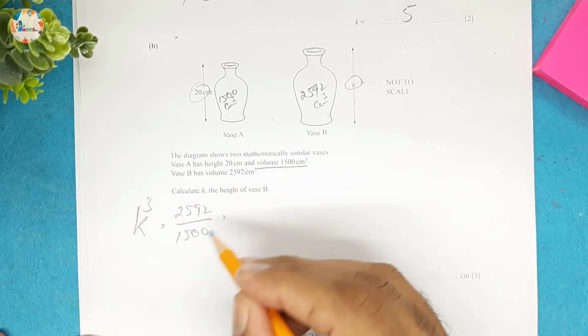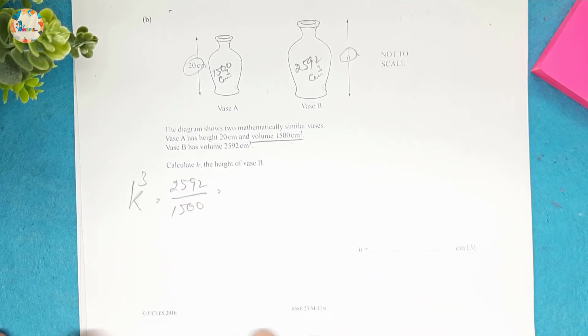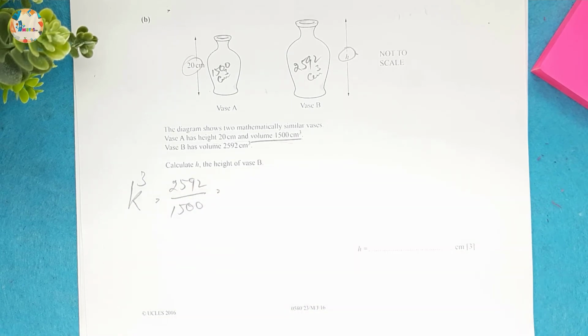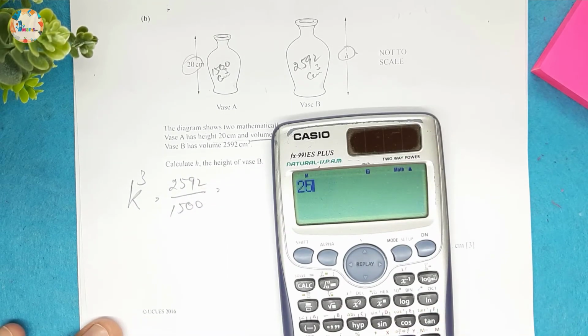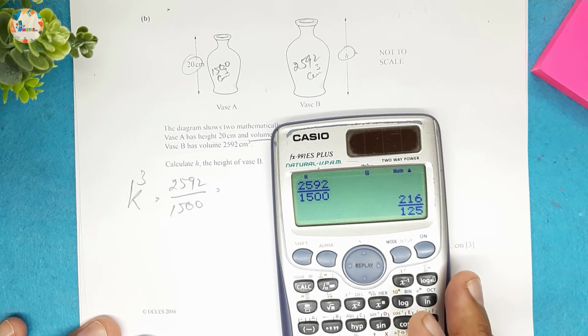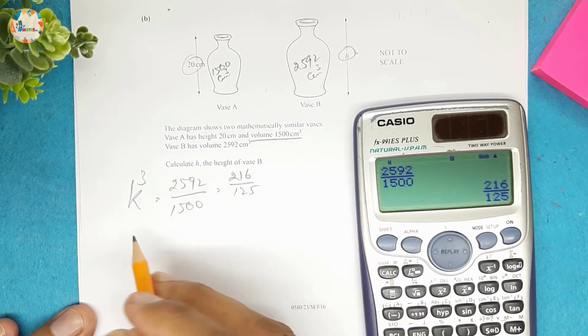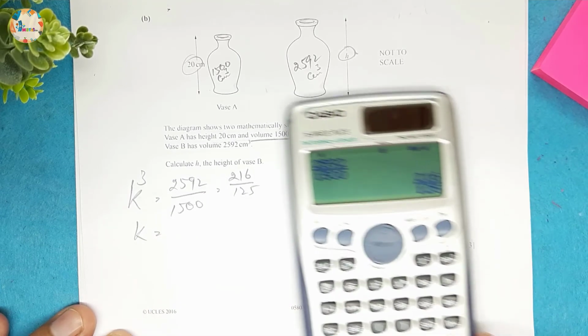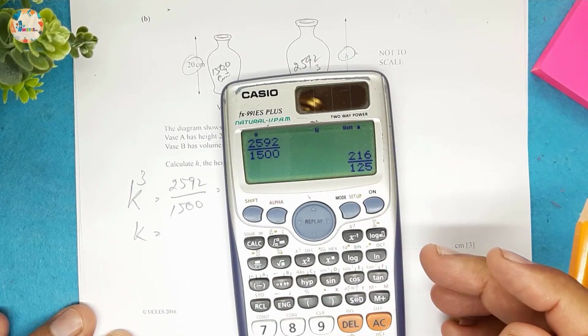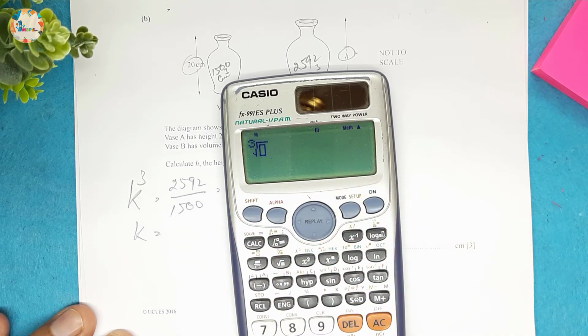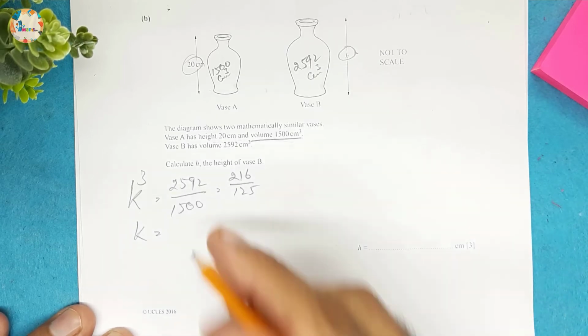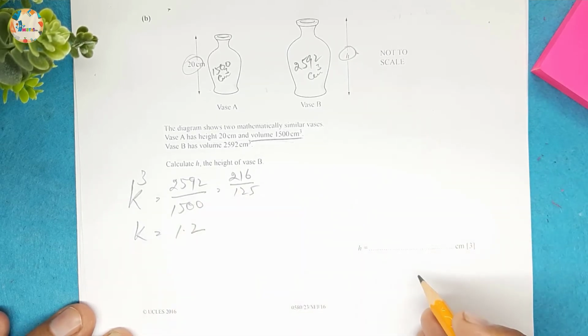So K cube, we are writing K cube for volume ratio. So we can write 2592 divided by 1500, and this will be equal to 216 over 125. So this implies K is equal to what? Cube root of this one. So cube root of answer will be equal to 6 by 5, or we can write 1.2. So K value will be 1.2.